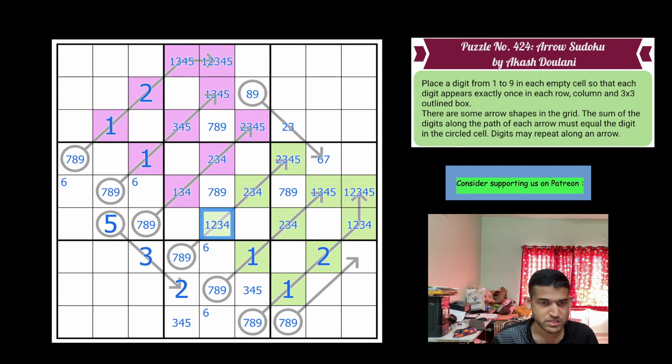And now I can eliminate 4 from this cell, right? Because if you have a 4, this will be a 1 and that is not possible. So this is 1, 2, 3. So basically 1 is in one of these two cells and 4 is in one of these two cells. Excellent. Okay, so this green adds up to 5. So this cannot be 5 anymore because then the total would be adding up to 10. So that becomes a 2, 3, 4. Excellent.